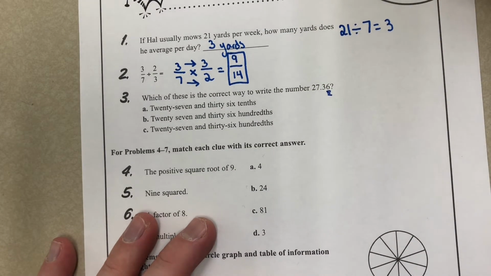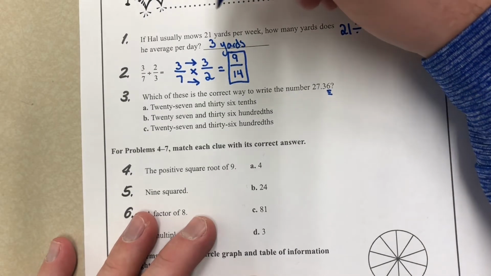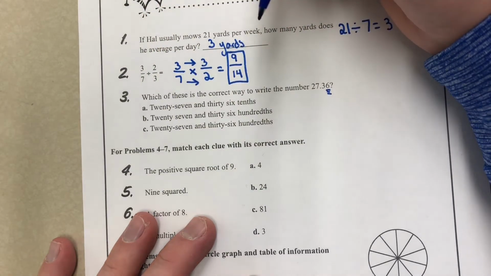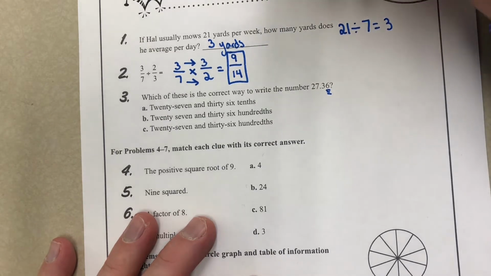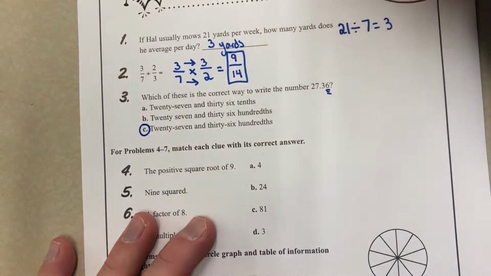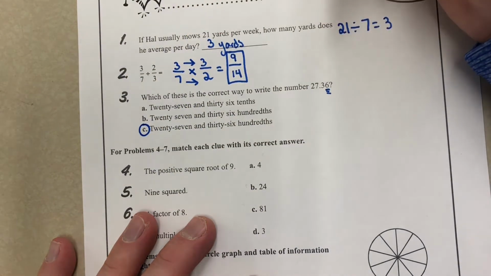Well, that is in the hundredths place, so I would say that this is 27 and 36 hundredths. The last thing to know is that when you write something like 27, you put a little dash in between them. So 27 and 36 hundredths. The correct way to do that would be C, because these have the little dashes in between the 27 and the 36.